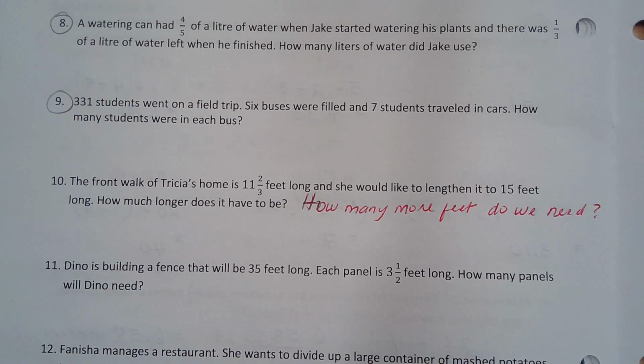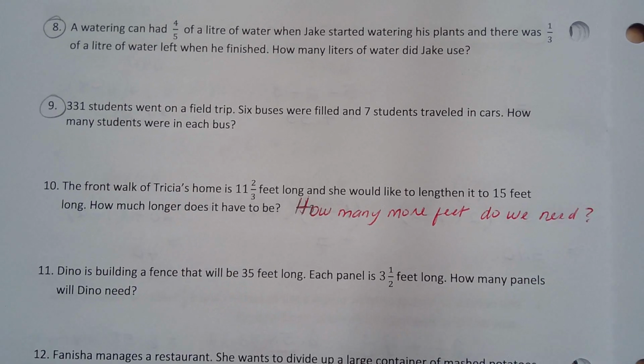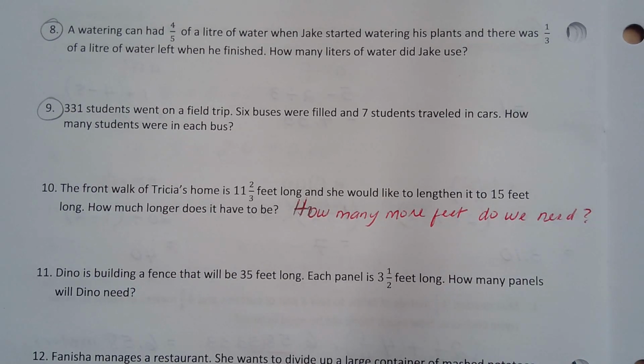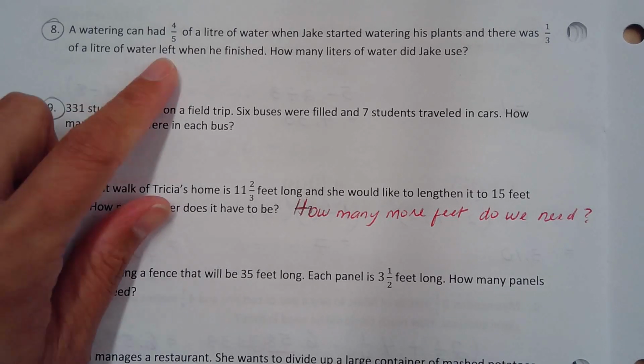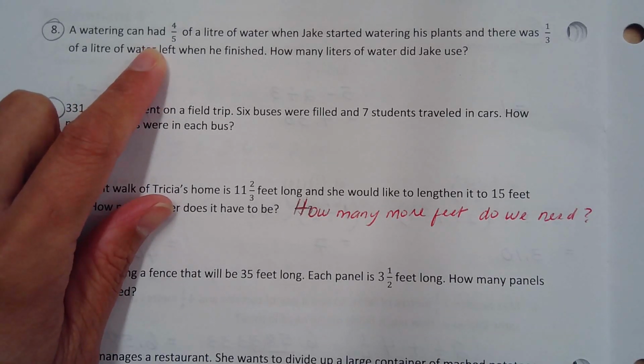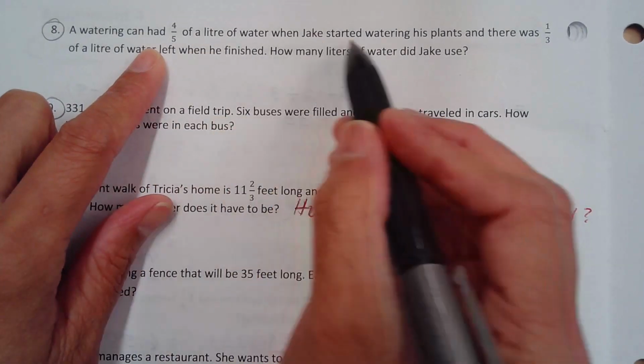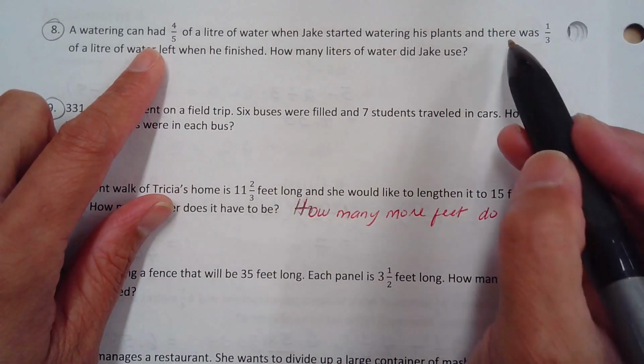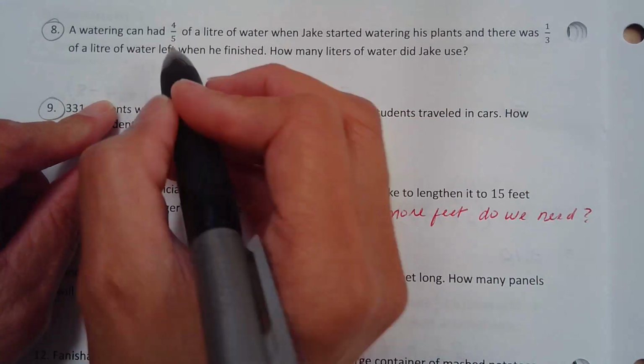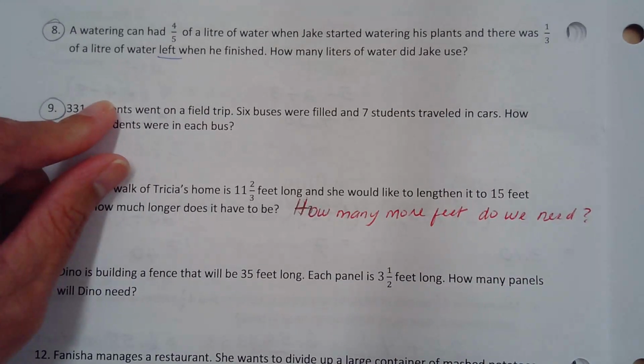Okay, let's take a look at this one, number 8. A watering can had 4/5 of a liter of water when Jake started watering his plants, and there was 1/3 of a liter of water left when he finished.